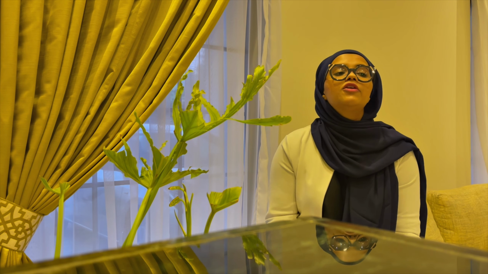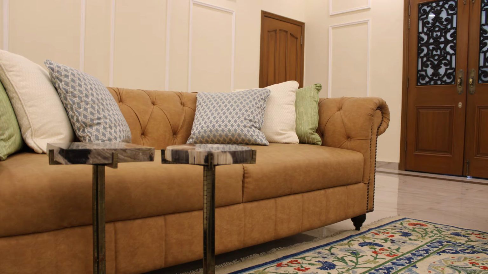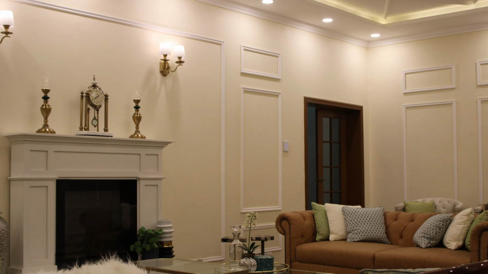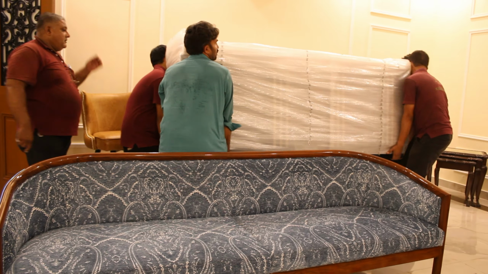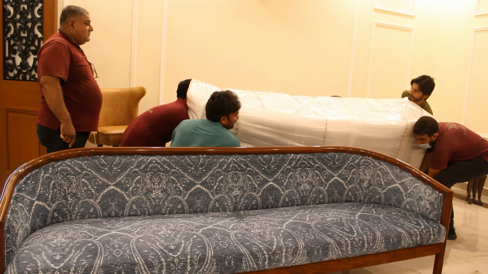For the classical setting, our major elements were all timeless, were all classical, but for the furniture we did actually play with colors. So we had two sets of Chesterfields on either side of our fireplace. Right opposite the fireplace we had this really nice three-seater in this really nice blue self-print fabric.